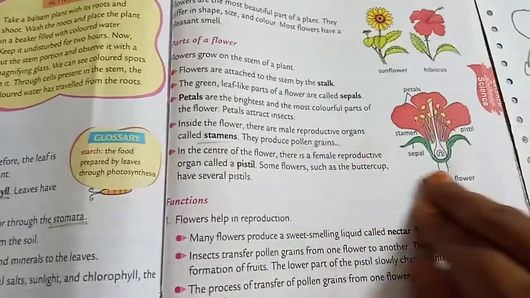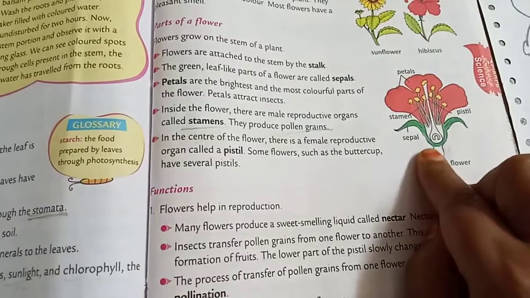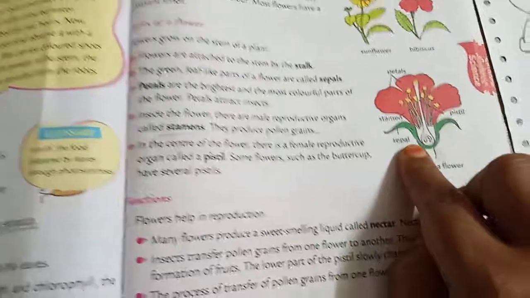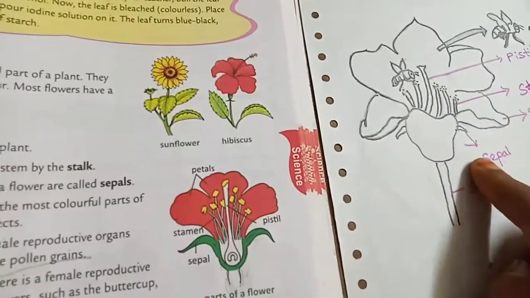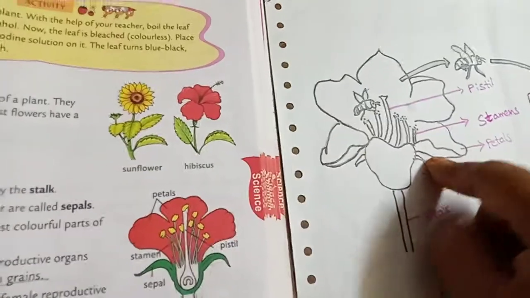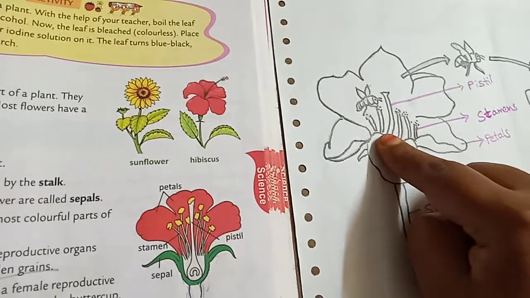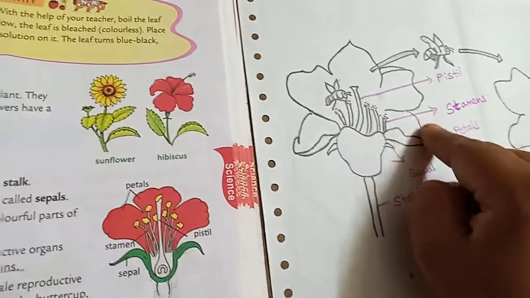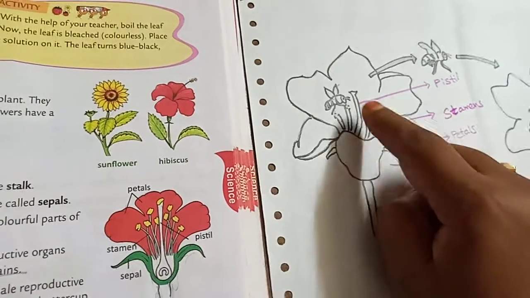In the last video, we discussed the parts of a plant. What are the parts of a flower? At the bottom of the flower, there is a part called the stalk. The next parts are the sepals and the petals. In the inner part of the flower, there are two organs: the male organ and the female organ. The male organ is called the stamen, and the female organ is called the pistil.